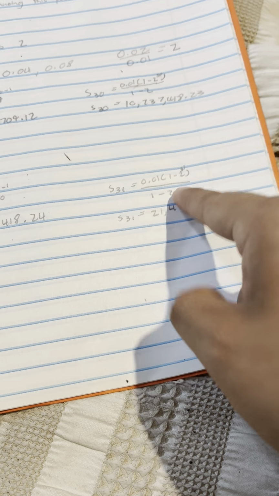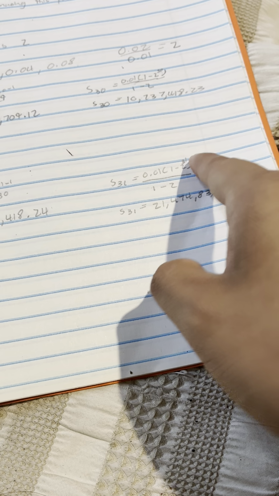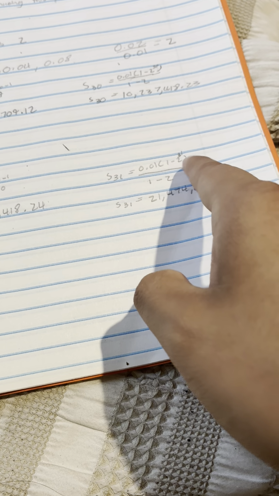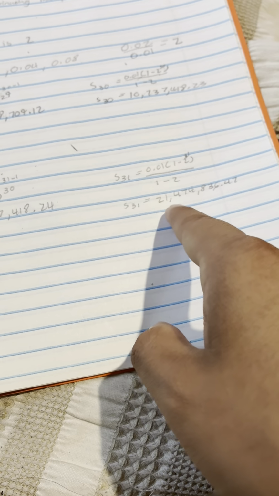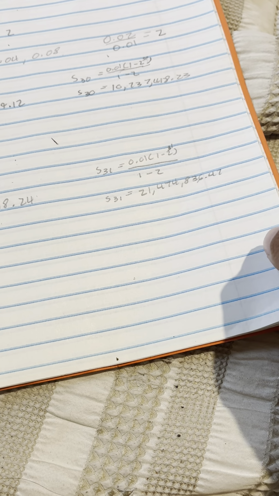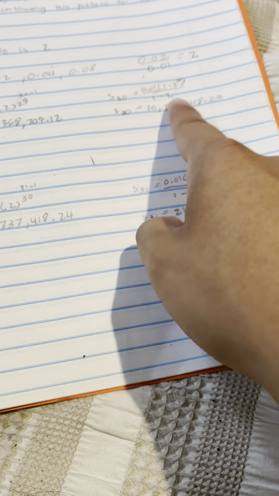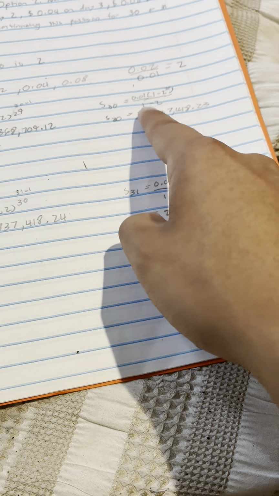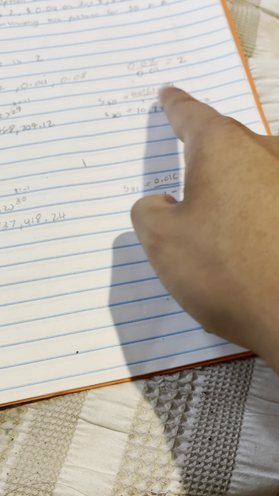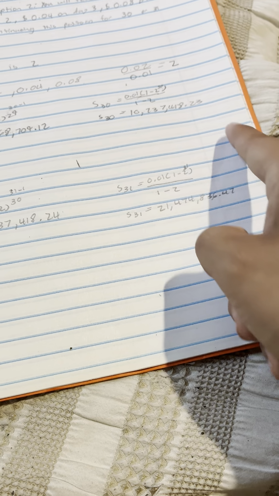0.01, and you get 1 minus 2 to the power of 31 times all that together, and then divided by -1, you get 21,474,836.42 dollars. And I don't think I said it, but you divide it by -1 because 1 minus 2, which is the N, so it's 1 minus N, you get -1, so you divide it by -1.